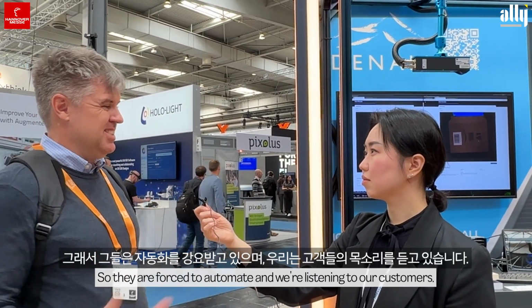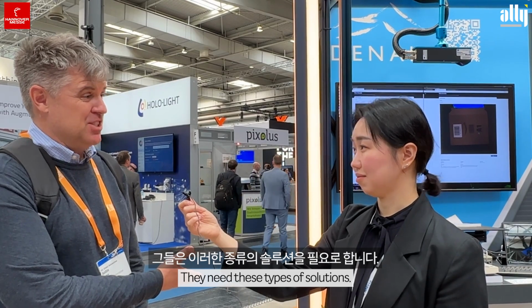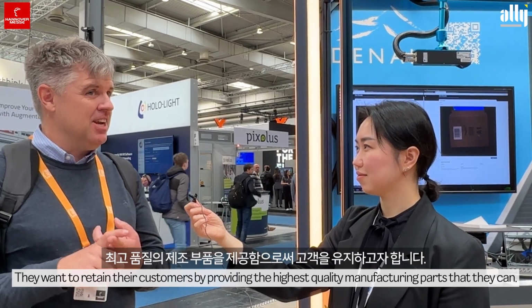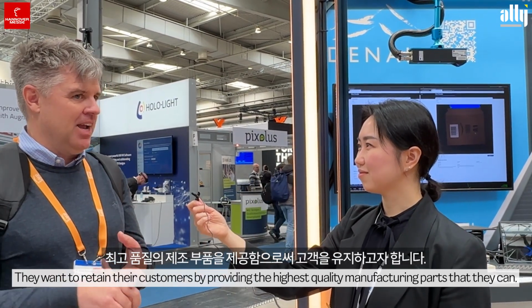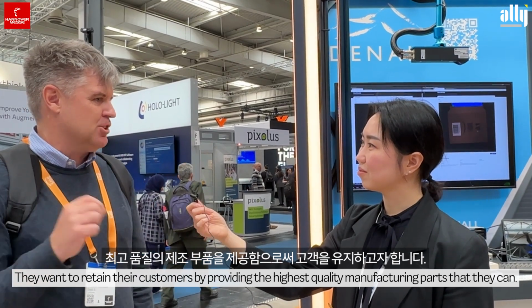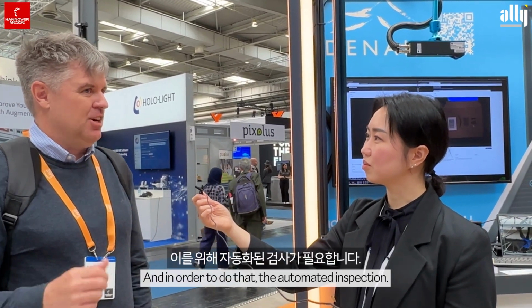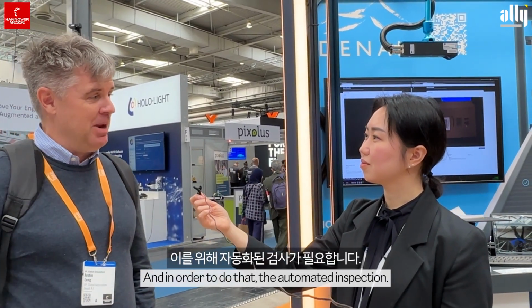And we're listening to our customers. They need these types of solutions. They want to retain their customers by providing the highest quality manufactured parts that they can. And in order to do that, we need automated inspection.